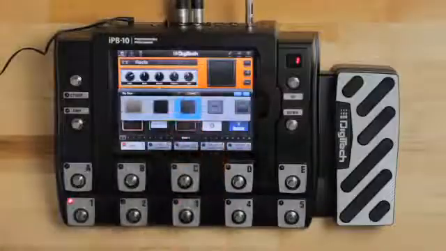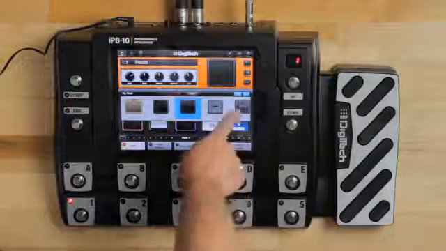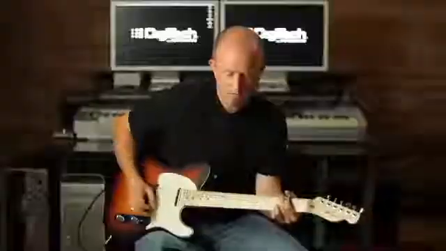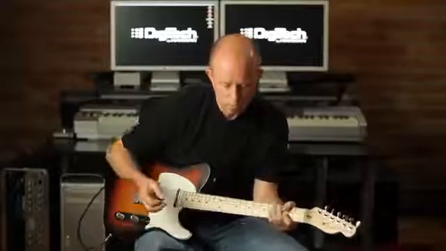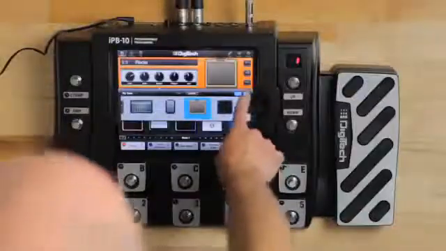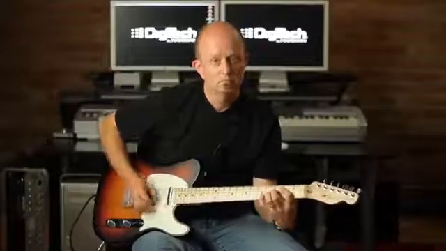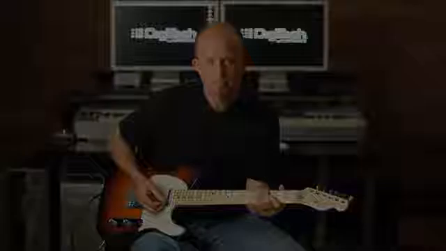If I want to change the cabinet, all I have to do is tap on the cabinet button. It presents me with the cabinet models. I'll come over here and select this Tweed 4x10. Once I've found the perfect combination, go ahead and tap the Done button, and we have the sound we want.